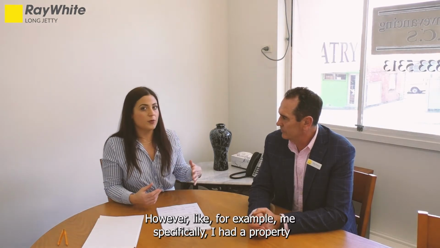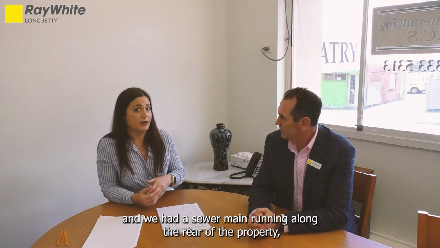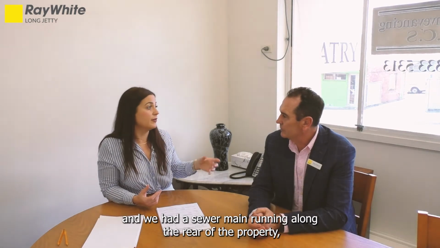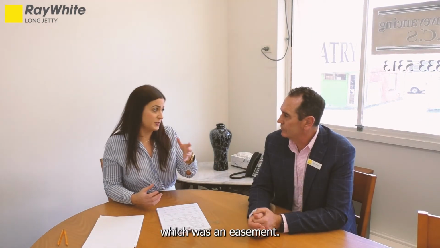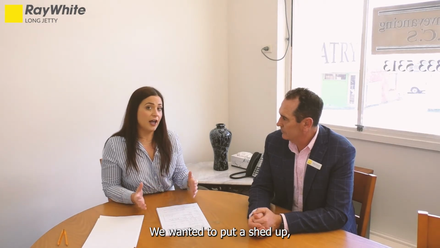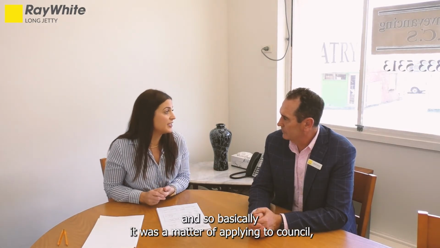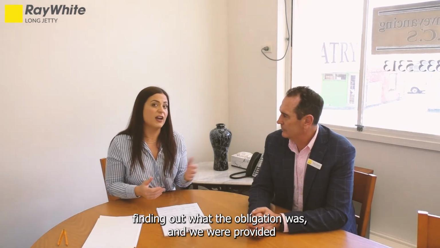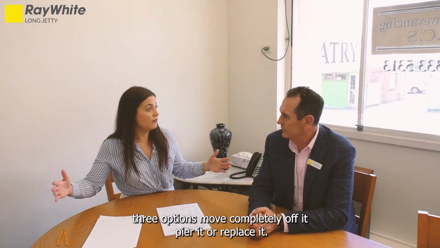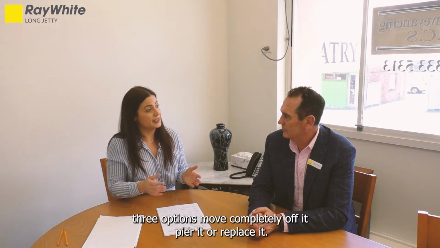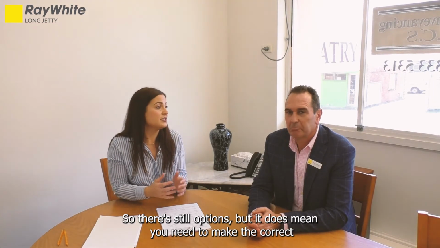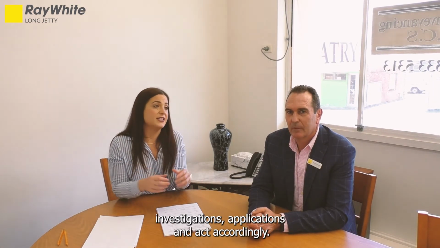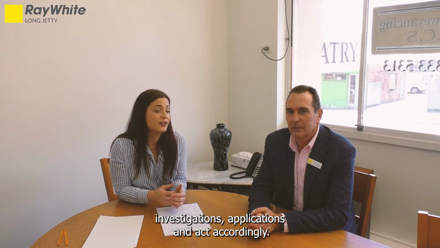However, for example, I had a property where we had a sewer main running along the rear of the property, which was an easement. We wanted to put a shed up, so it was a matter of applying to council and finding out what the obligation was, and we were provided three options: move completely off it, pier it, or replace it. So there are still options, but it does mean you need to make the correct investigations and applications, and act accordingly.